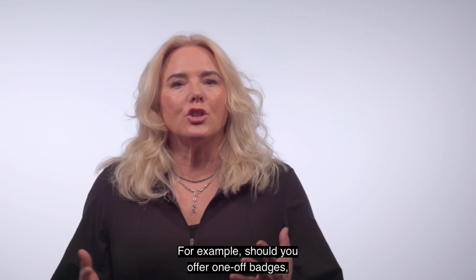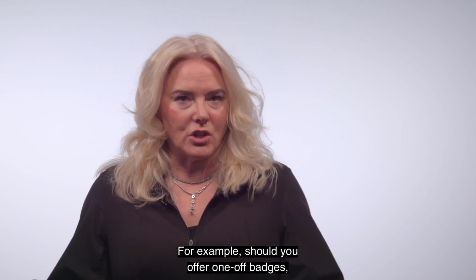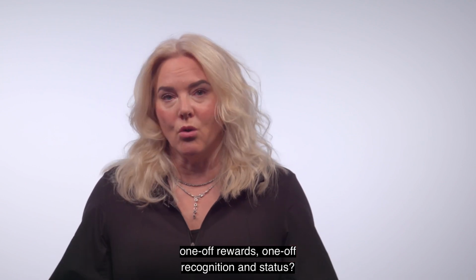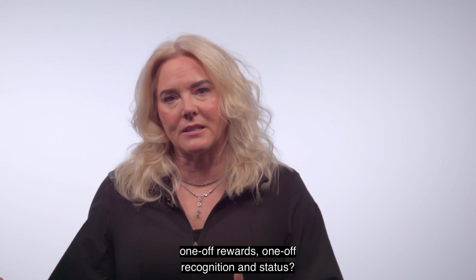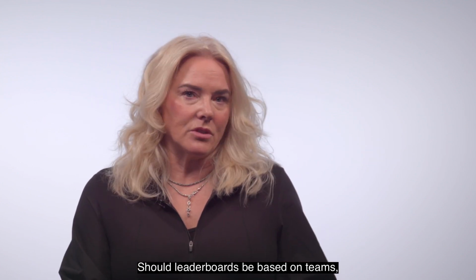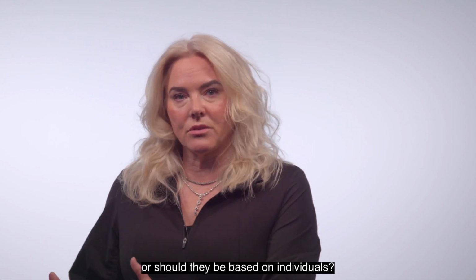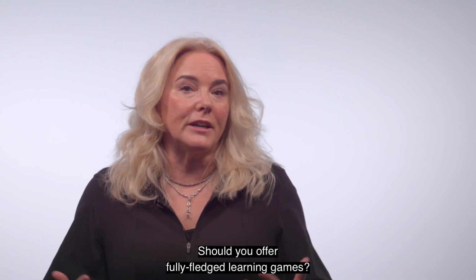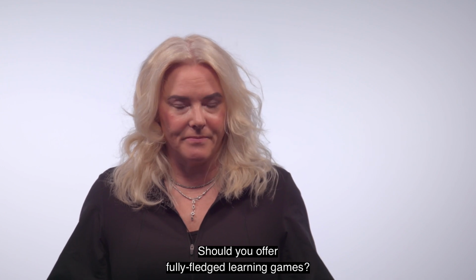For example, should you offer one-off badges, one-off rewards, one-off recognition and status? Should leaderboards be based on teams or should they be based on individuals? Should you offer fully fledged learning games?